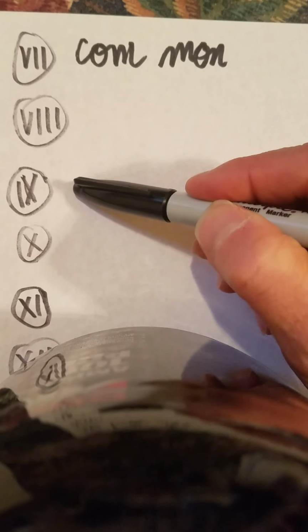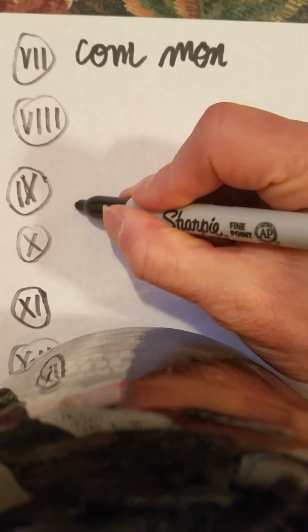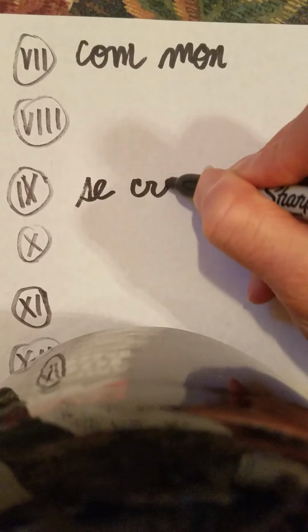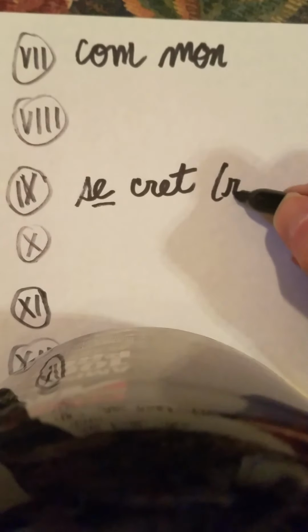So the next word, old spelling word, is the word secret. What's the word? Something that's confidential or private or restricted is secret. Okay? Secret. That is number 9. Secret. How do we mark this up? Underline the E. We know what that is. Let's write it in. Okay?